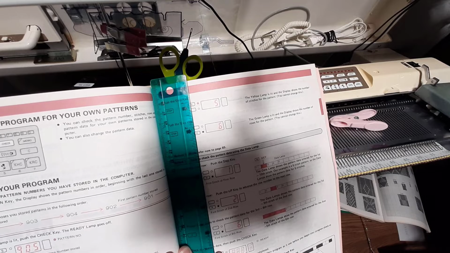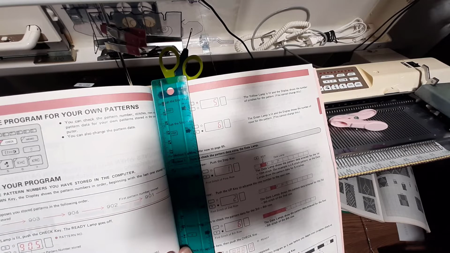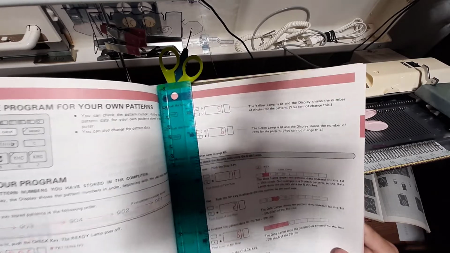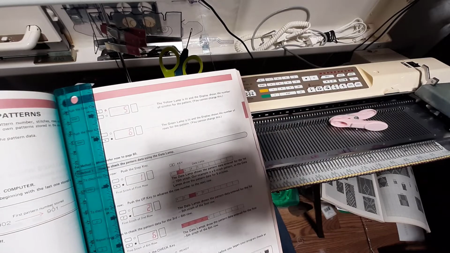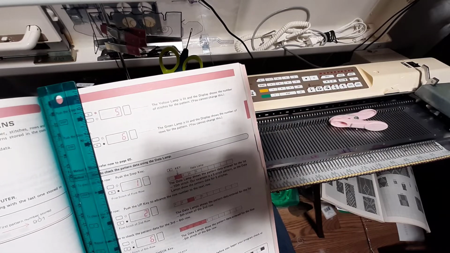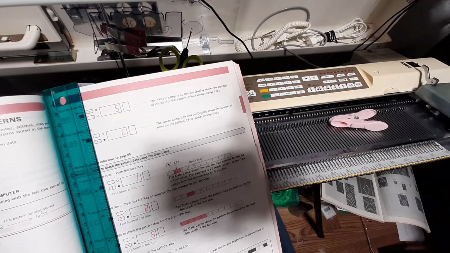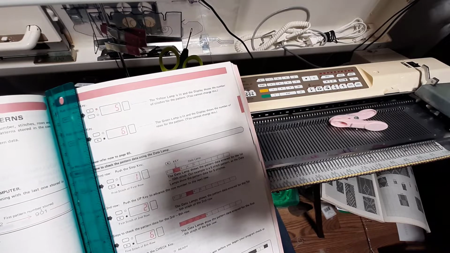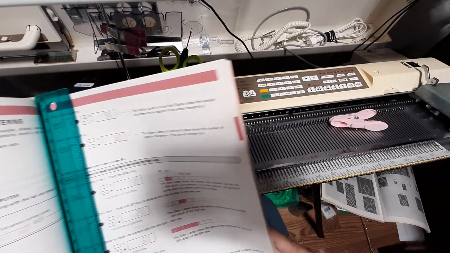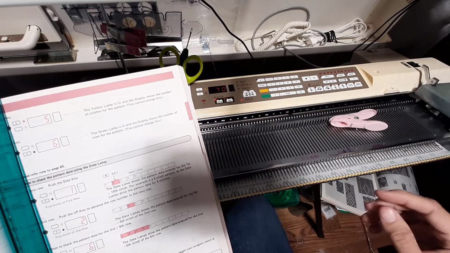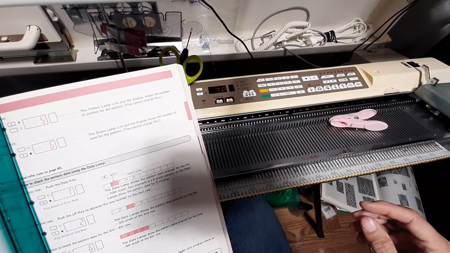How to check your program. How to check your pattern numbers that you have stored in the computer. When you push the down key, the display shows the pattern numbers in order, beginning with the last one stored in the computer. Okay, so how to check the pattern numbers when you push the down key.